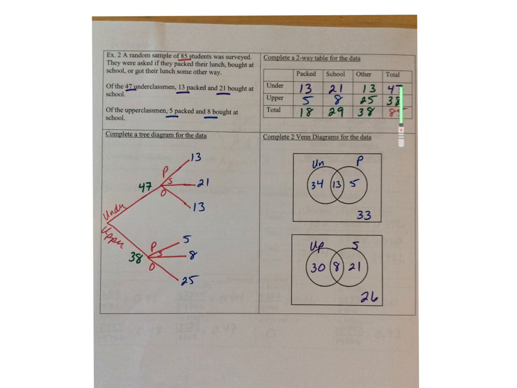Okay. These two numbers have to add up to 85. So I subtracted 47 from 85 and got 38. These three numbers have to add up to 38, so I subtracted 5 and 8 from 38 and was left with 25. And then we have to add straight down, so 13 plus 5, 21 plus 8, 13 plus 25.